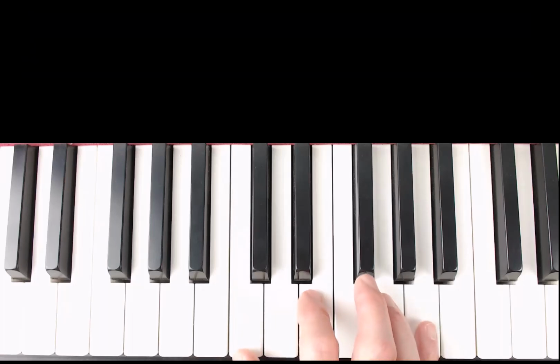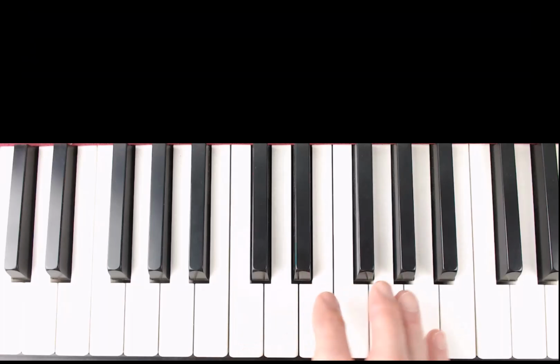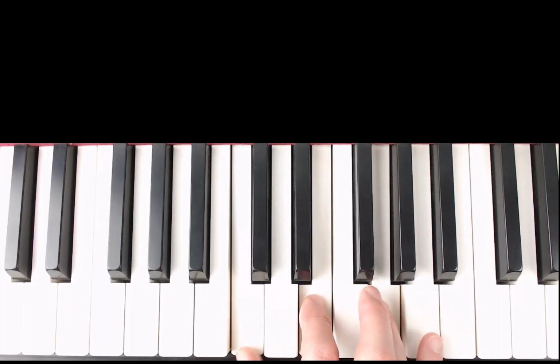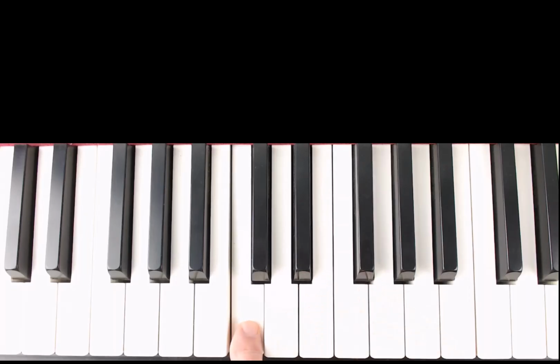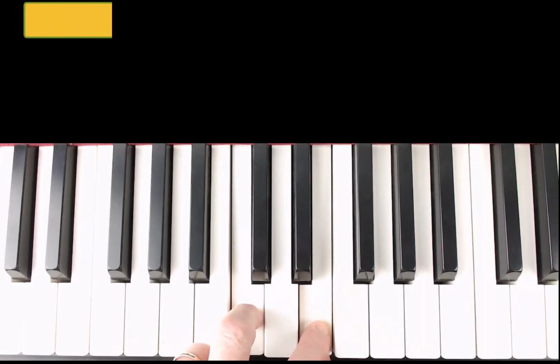Now here's the new stuff about those minor and major intervals. When you look at the C chord and we go from the first note to the second note, that interval is 1, 2, 3, 4, what we would call a major third interval.